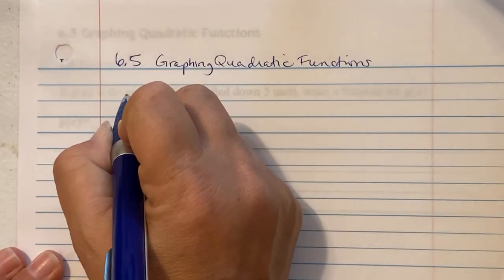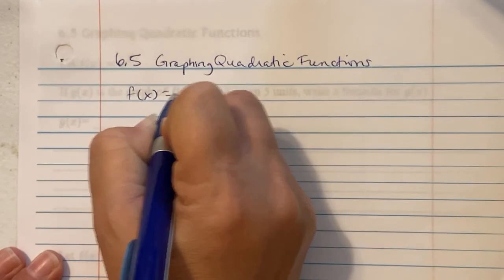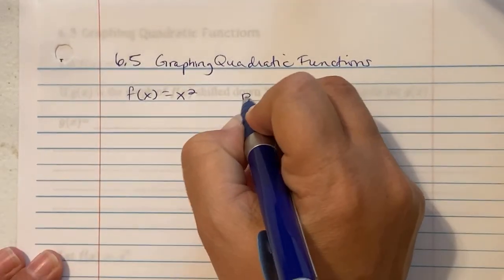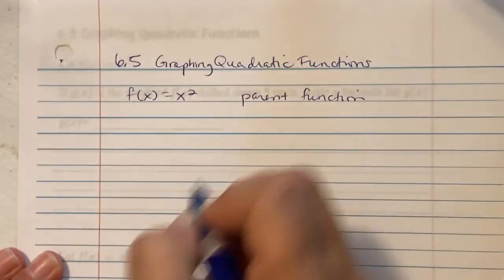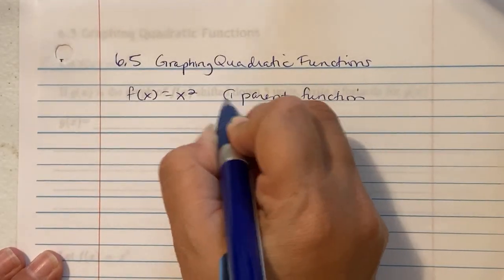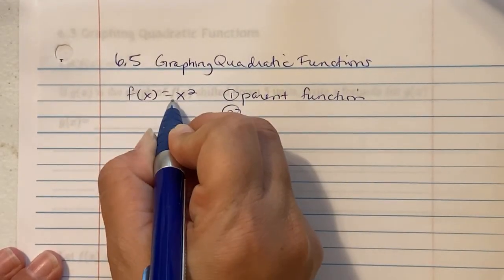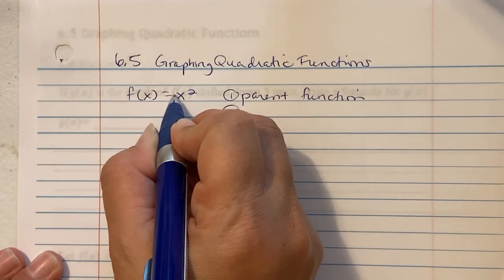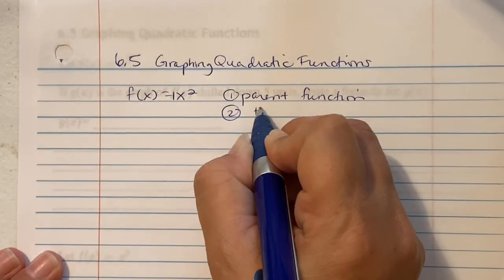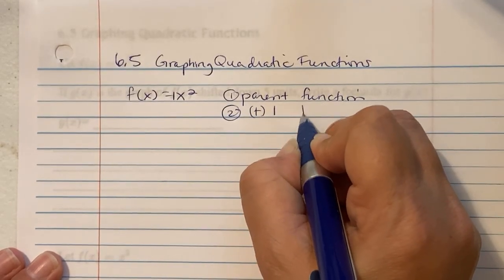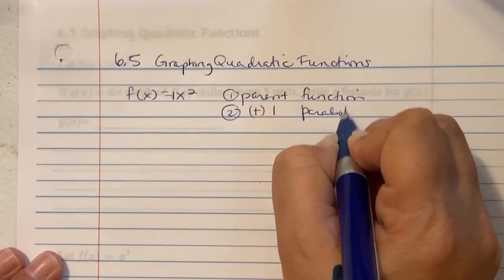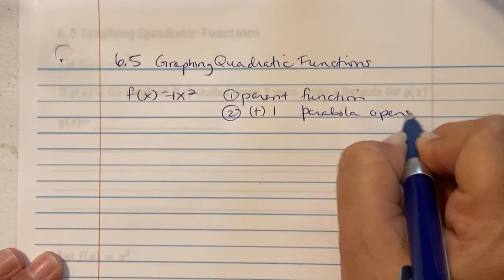If you are given an equation that says f of x equals x squared, this is called the parent function. Notice that there is a value in front of that x, which is 1, which means it's positive. If you see a positive 1 at the beginning, the parabola, which is what a quadratic is, opens up.